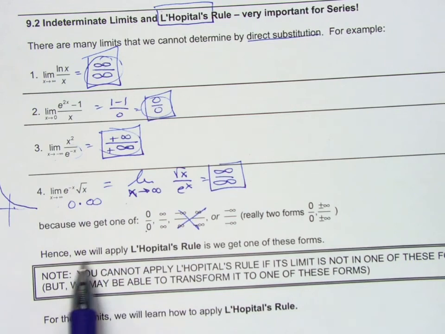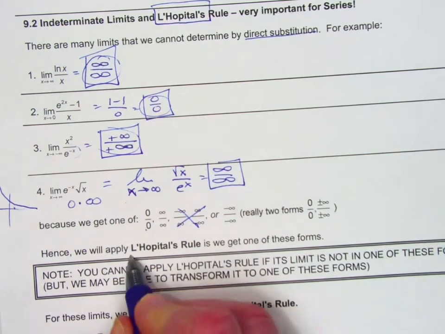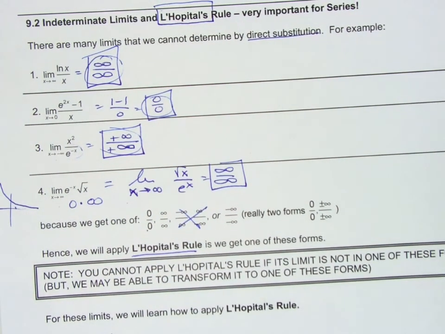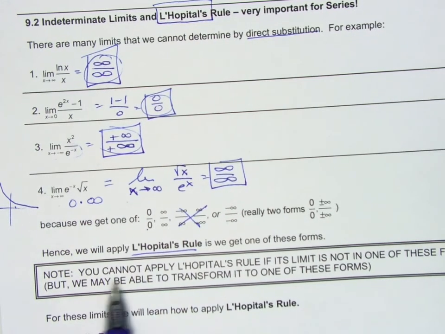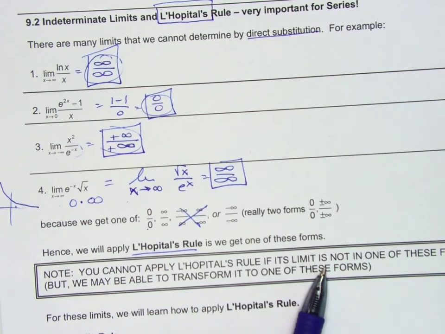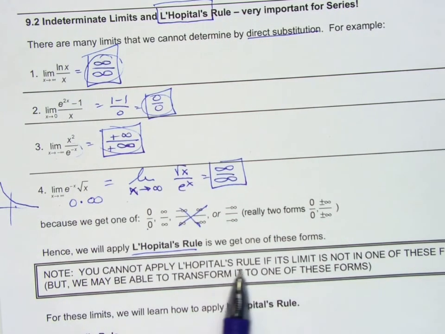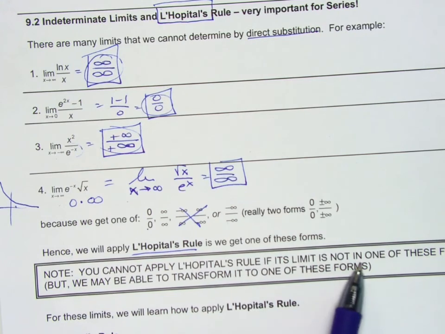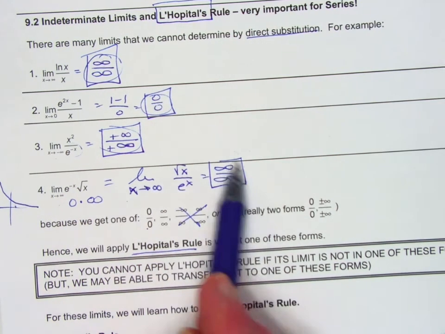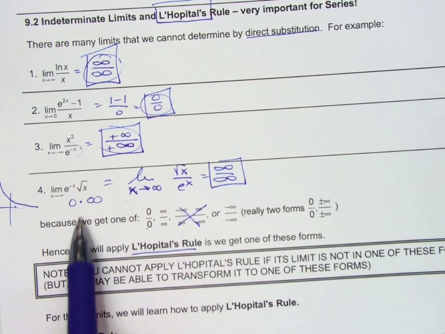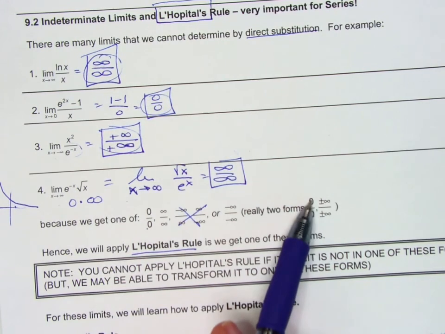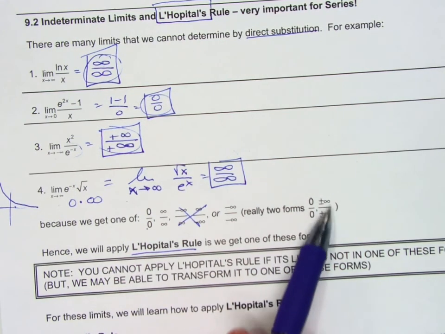If we get one of these forms, we can use L'Hopital's rule. If we don't, you cannot apply it, but we may be able to transform it to one of these forms. That's why I did that on number 4. You have to have 0 over 0 or infinity over infinity in order to apply it.